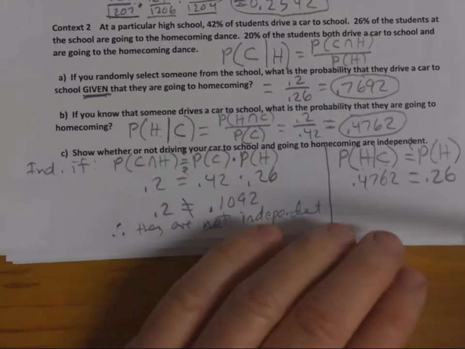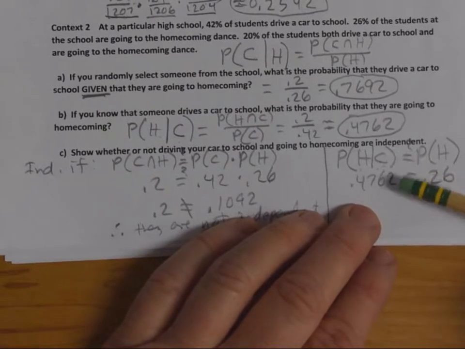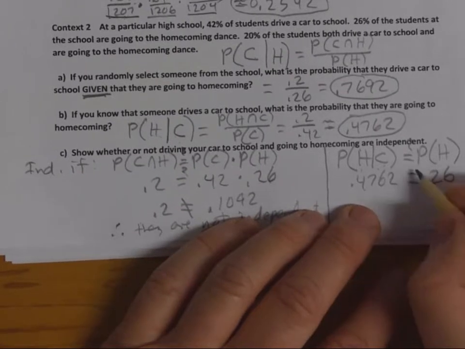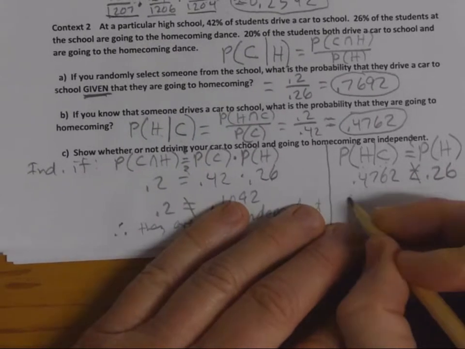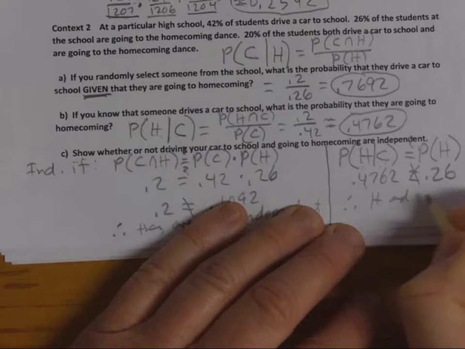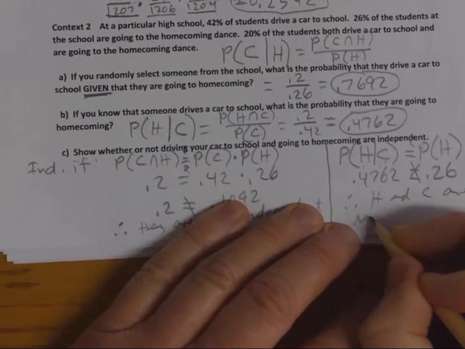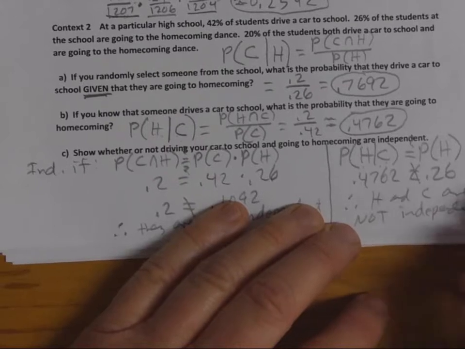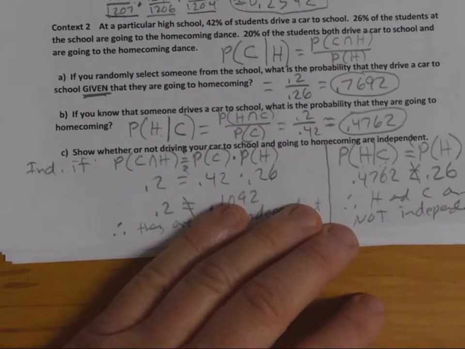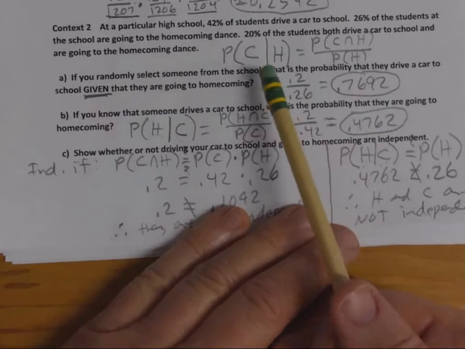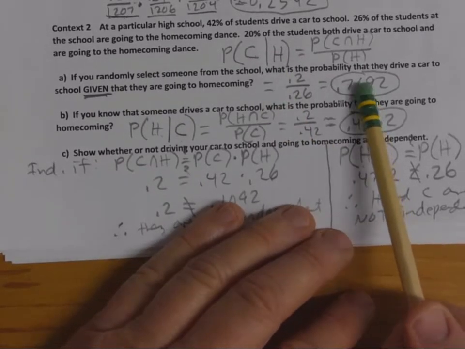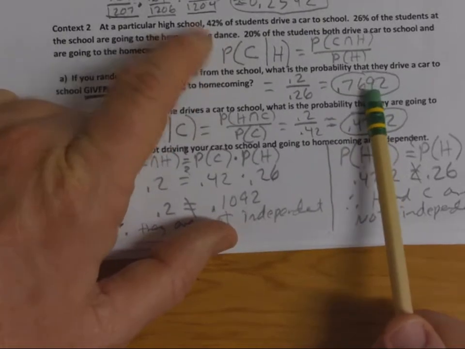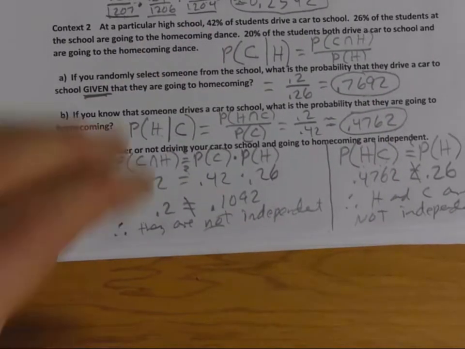0.4762. In other words, if someone drives their car to school, they now are more likely to go to homecoming, which maybe makes some sense. Those two things are not equal, so you would say, therefore, H and C are not independent. The occurrence of one is associated with a change in the probability of the other one. And the same thing occurs with the probability of car given homecoming. If they were independent, it'd be 42%, but it is actually about 77%.